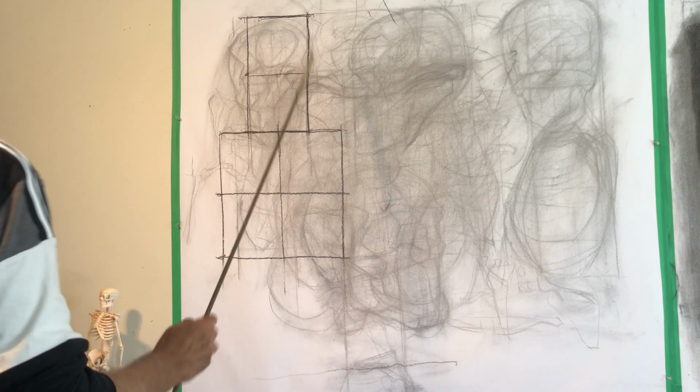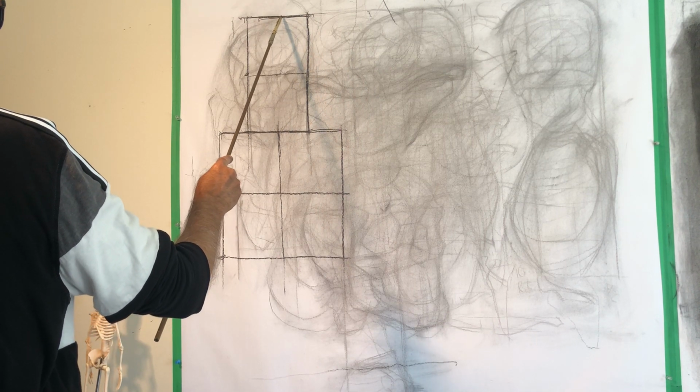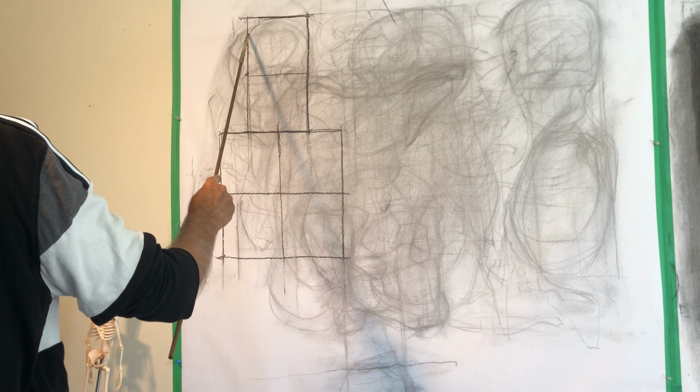We've got our cubes, which are representing the cranium. Therefore, from the front view, put in your ball.